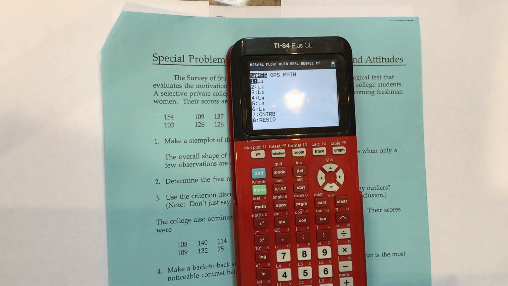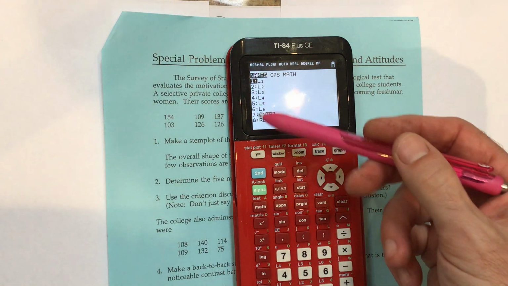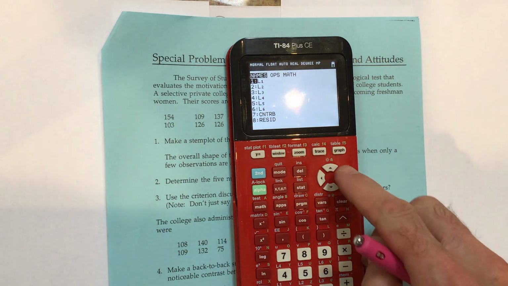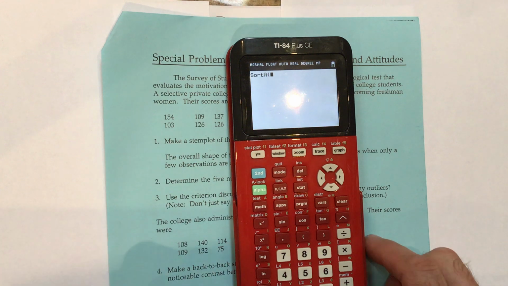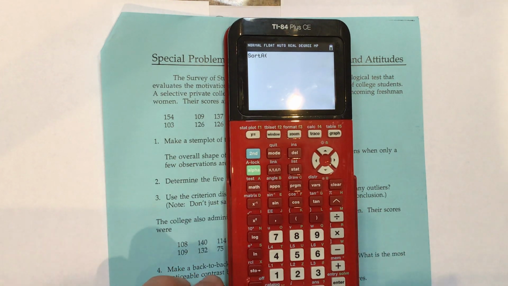So I just chose the list menu. Okay, here's a place I can find all the list names. If I go to the right, here's a bunch of operations, and you can see the first 2 choices are to sort. I can sort ascending or I can sort descending. I'm going to go ahead and sort ascending. Okay, now I need to sort list 1 in an ascending manner.